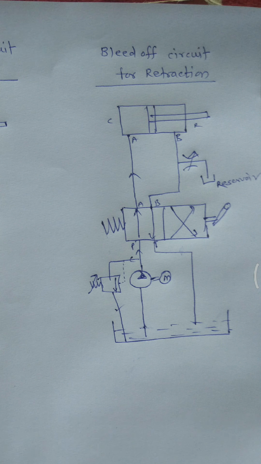So in retraction, the speed should be controlled. Now we are operating the lever, and it is in the second position. Now P is connected to B. When the pump is giving the fluid to the B side, the B side pressure increases and some fluid passes through the flow control valve. So in retraction the speed decreases. So this is the bleed-off circuit for the retraction.